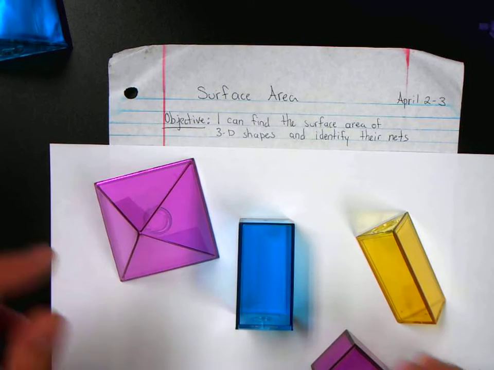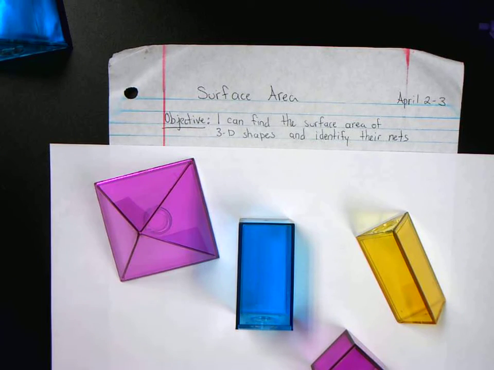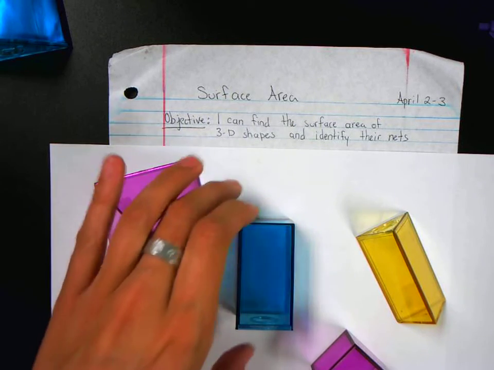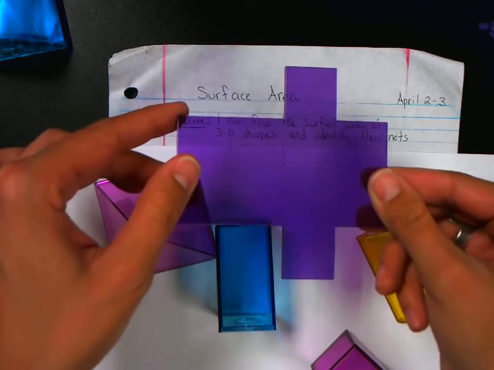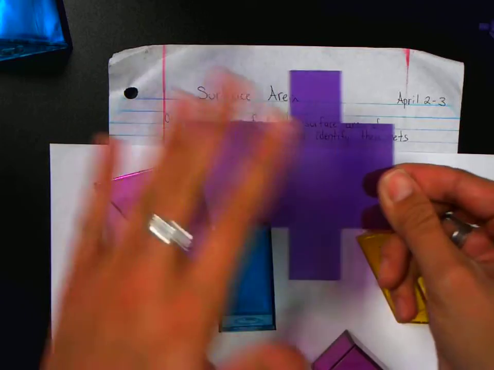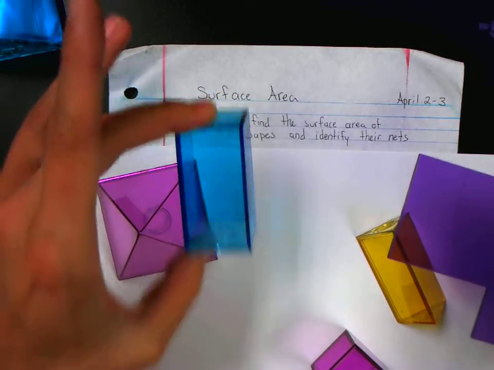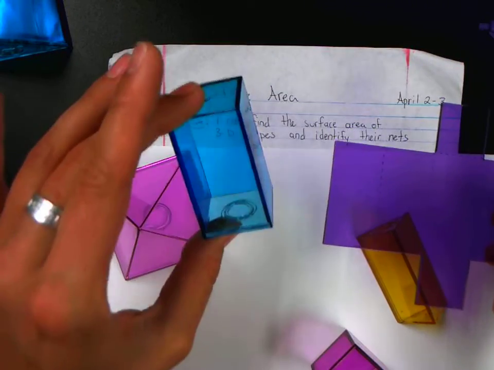Okay. So our objective for today is I can find the surface area of 3D shapes and identify their nets. When they talk about their nets, let's say I have my rectangular prism here, they're talking about, if I unfold it, this is what it looks like. So a net is just an unfolded 3D shape. And we can use these nets to help us find the surface area.